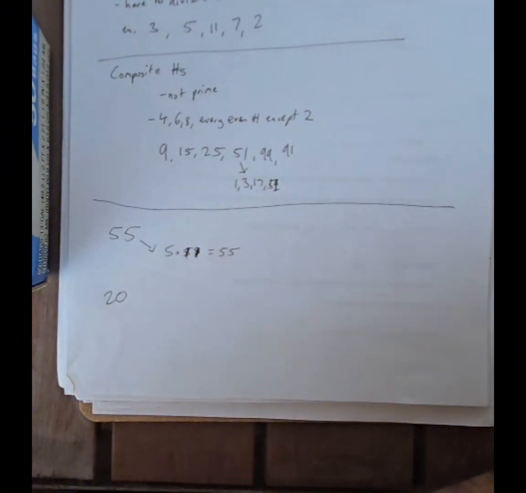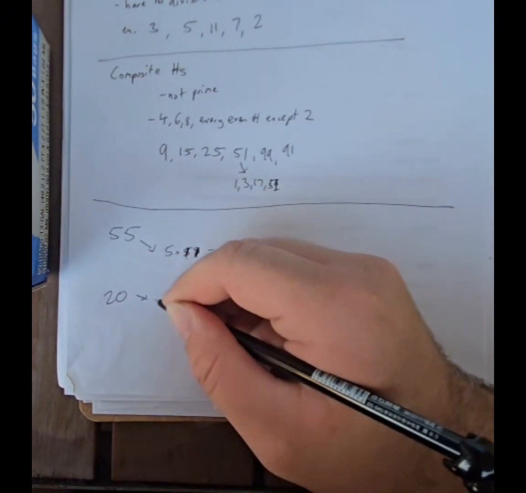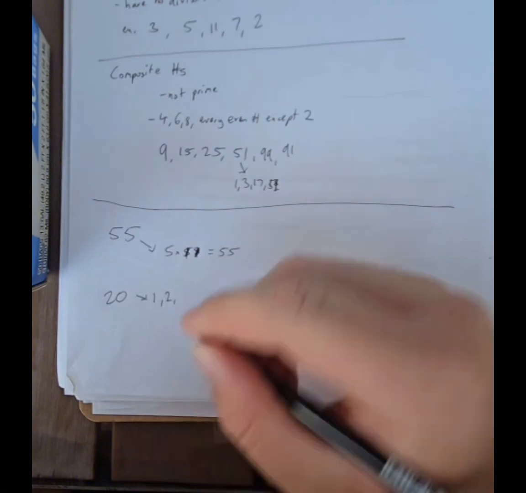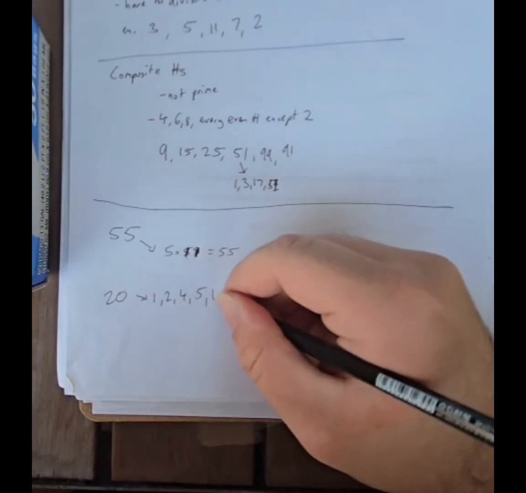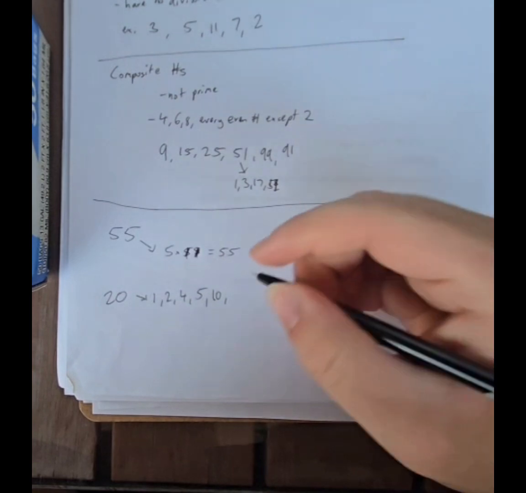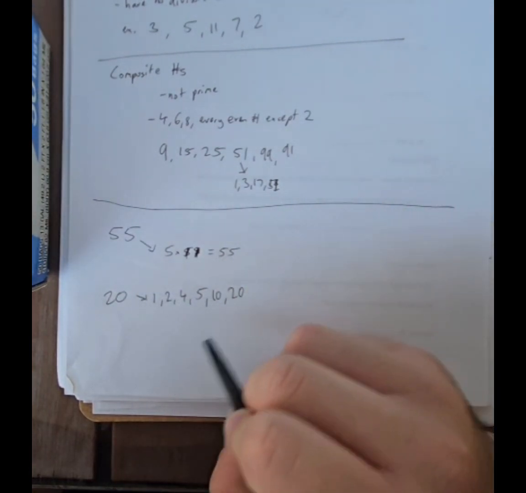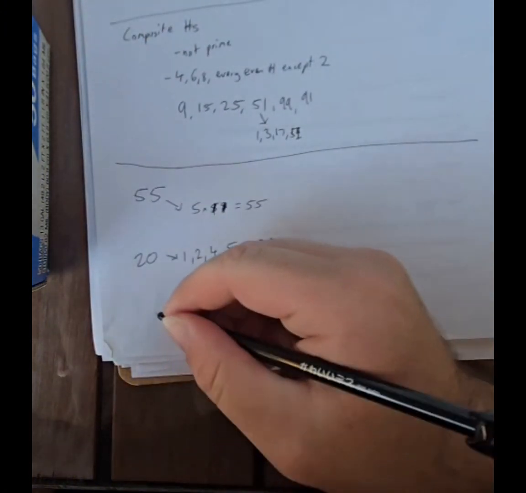20. Obviously, it has factors. A lot of factors, actually. You can divide it by 1, obviously, 2, not 3, but you can divide it by 4, 5, 10, and 20 itself. These are all factors of 20. Let's do another one here.